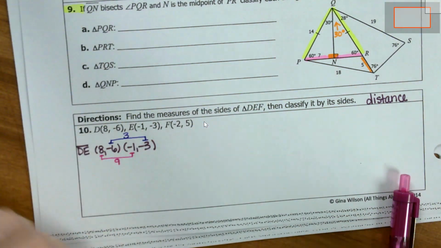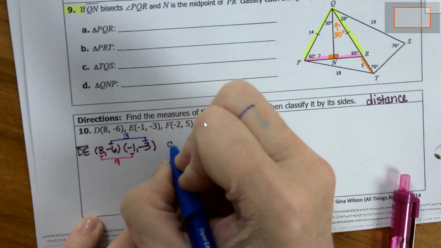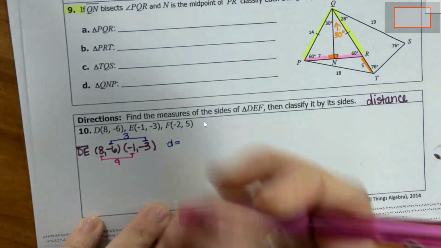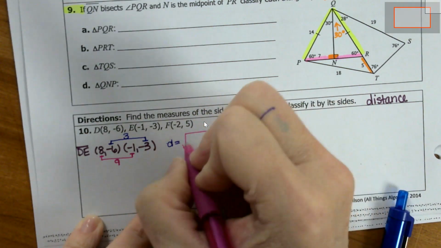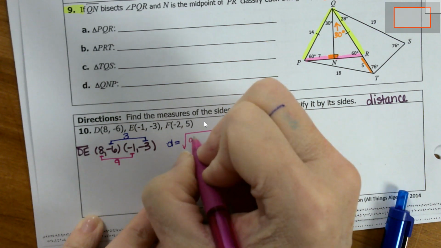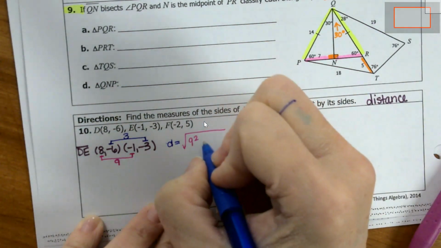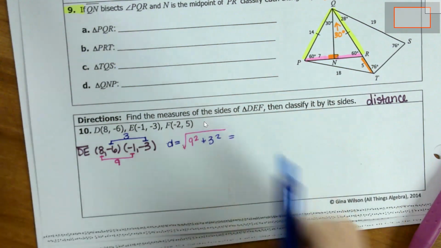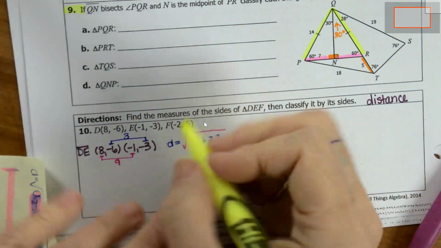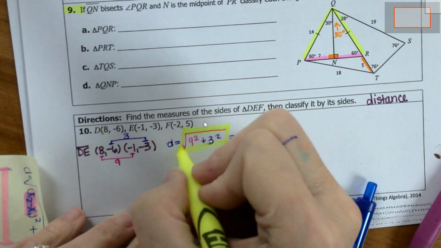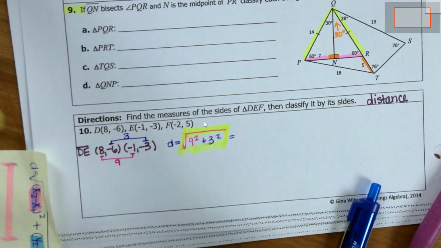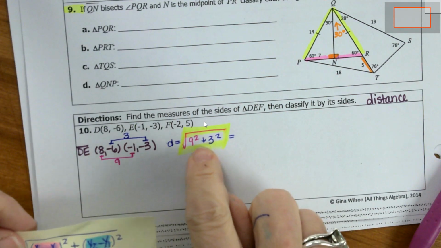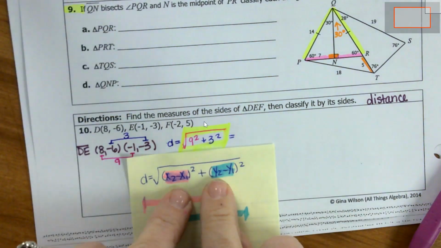These two numbers are super important. I literally can just put them in my radical. I can have 9 squared plus 3 squared. Okay, and then this whole thing right here can get put into my calculator. So this is a lot easier than this.